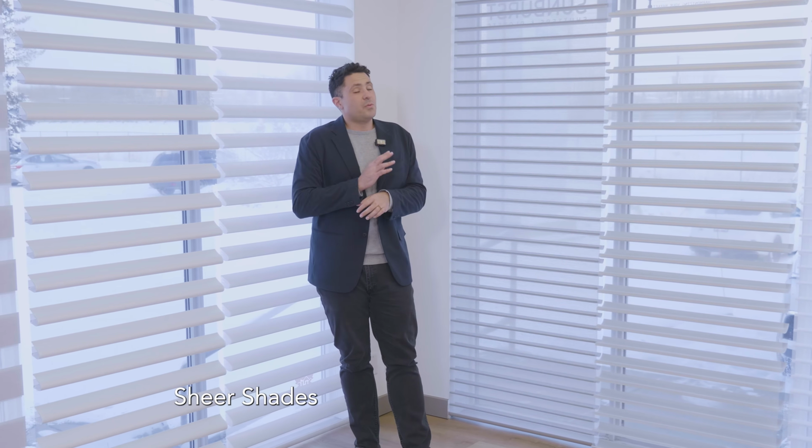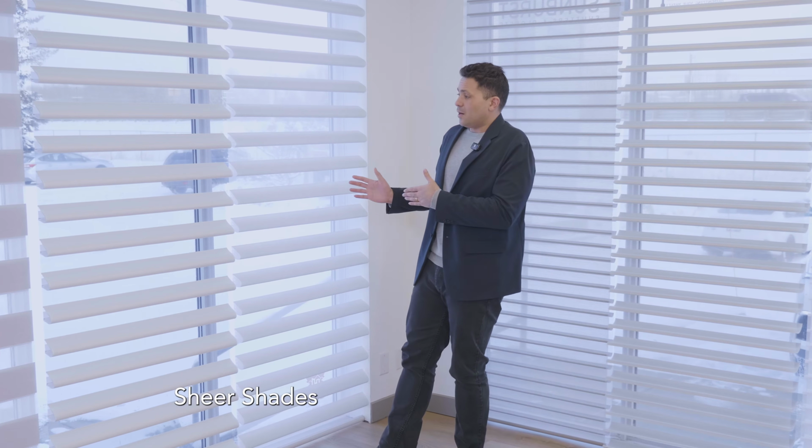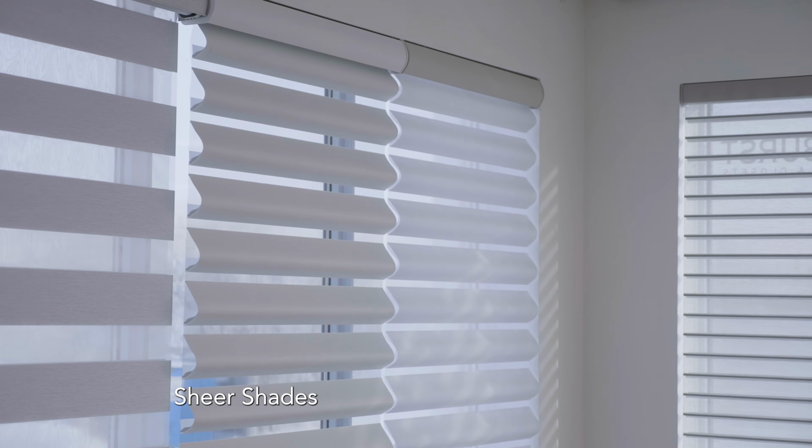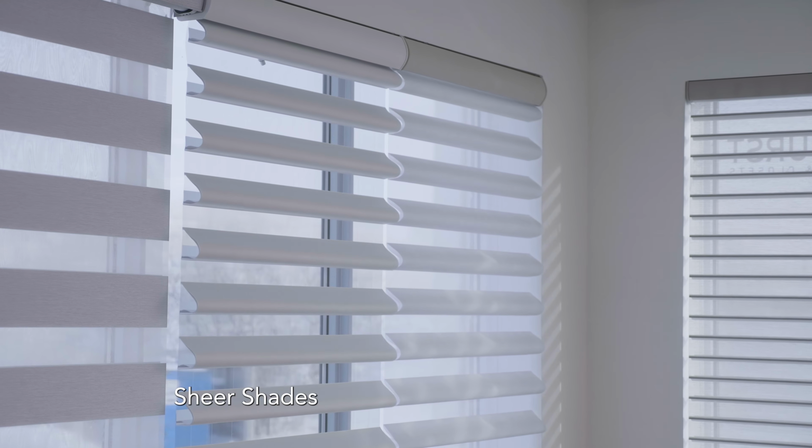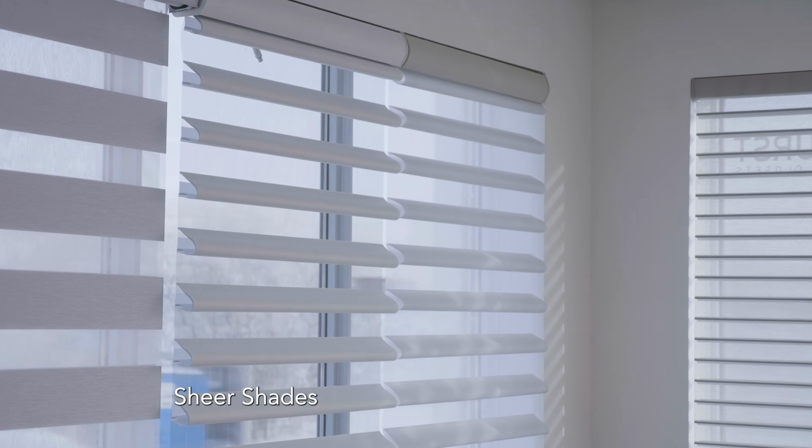This is by far one of the most beautiful and soft window treatments available, as is this one over here. The pirouette style is actually only made by one company, and it has almost no equal in the market in terms of how much you can see through the sheer. So if we're looking for something that really gives us that indoor-outdoor look, creates that softness in the space, and can create daytime privacy, sheer shades are the way to go.